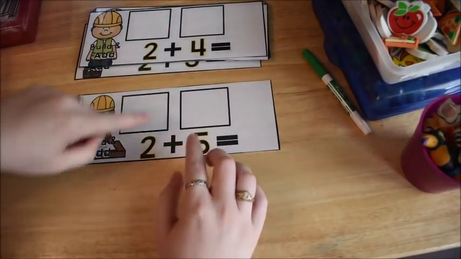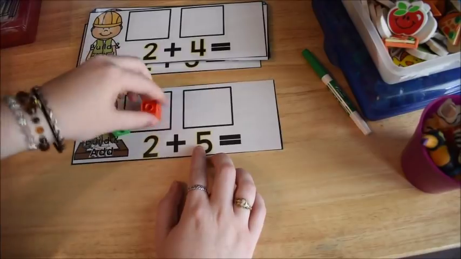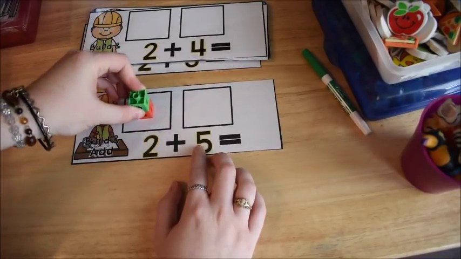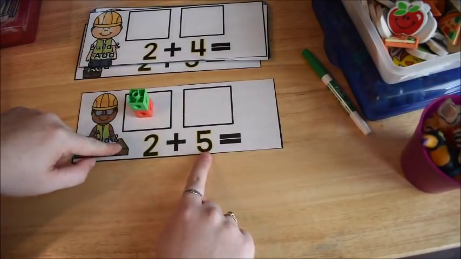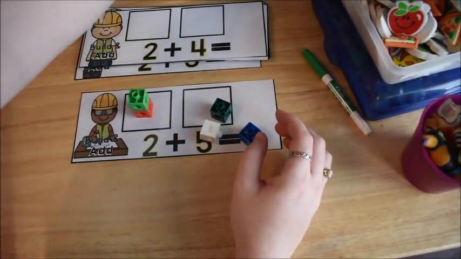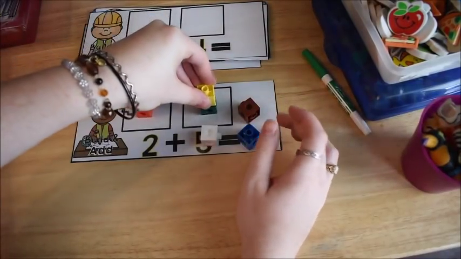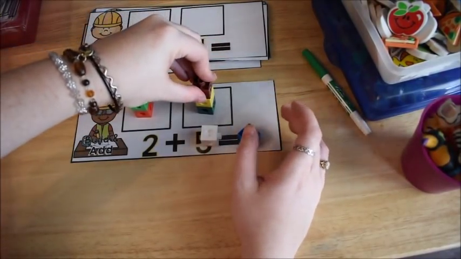And so what he would do is he would build 2. So he would take 2 of his Unifix cubes, and he would build 2 on this side, and then he has to build 5. So he's going to take 1, 2, 3, 4, 5 Unifix cubes, and then the student is going to build 5 on this side.